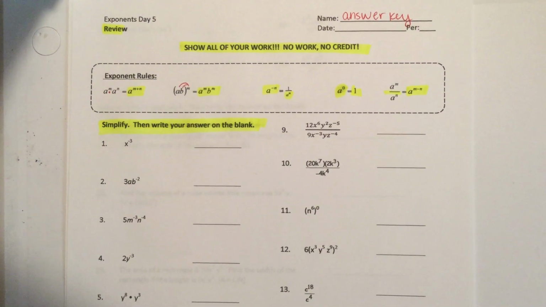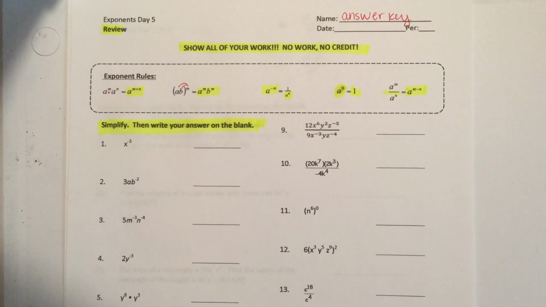Here's the review for your exponents test. All the rules are at the top. You'll be provided with the rules during your test with the formula sheet, but you need to show all your work to get credit. Number 1, you're going to simplify, then write your answer in the blank.